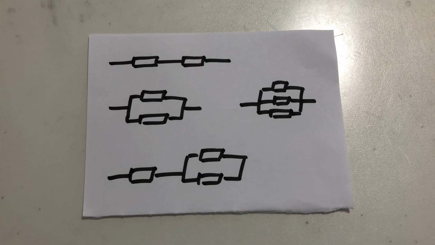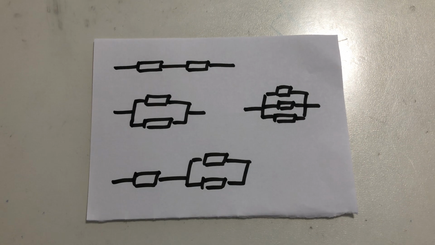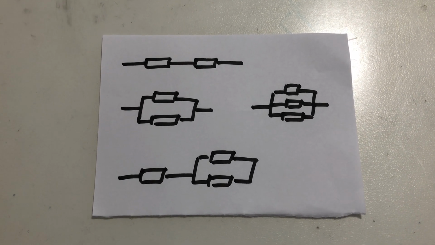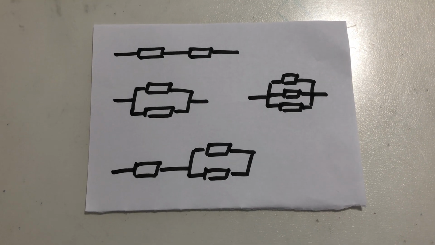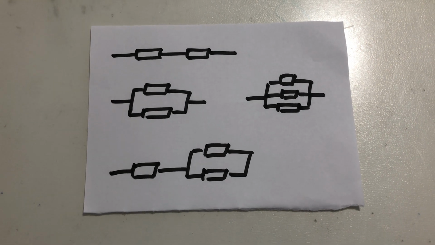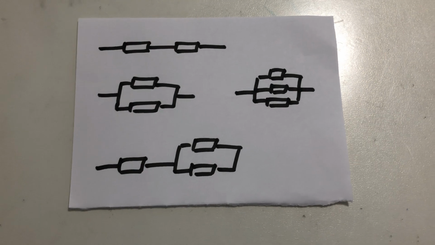Okay, let's keep talking about how to calculate the total resistance. Before we discuss it, we have to distinguish between series and parallel. So you have to decide whether it is a series resistor or a parallel one.